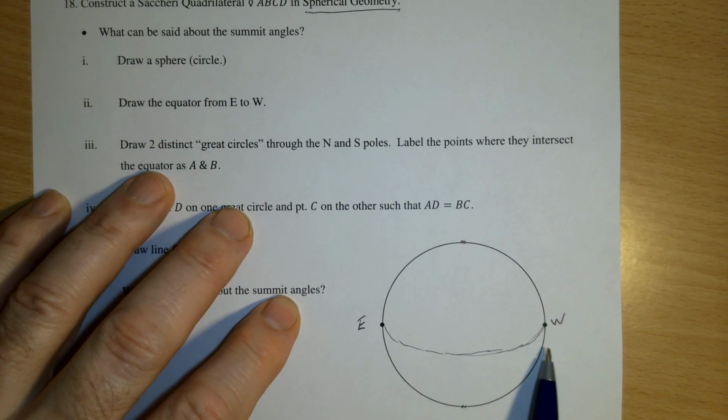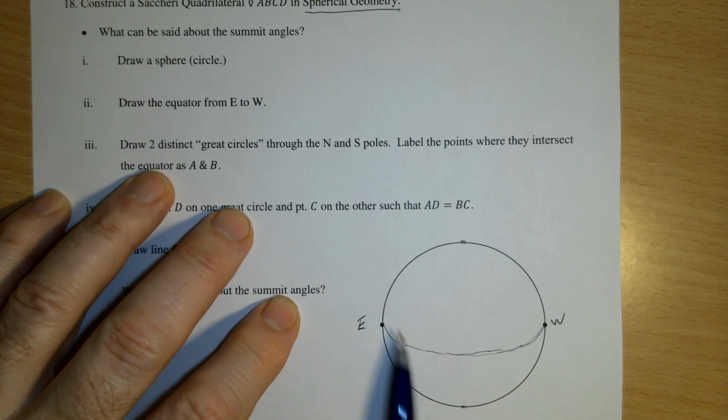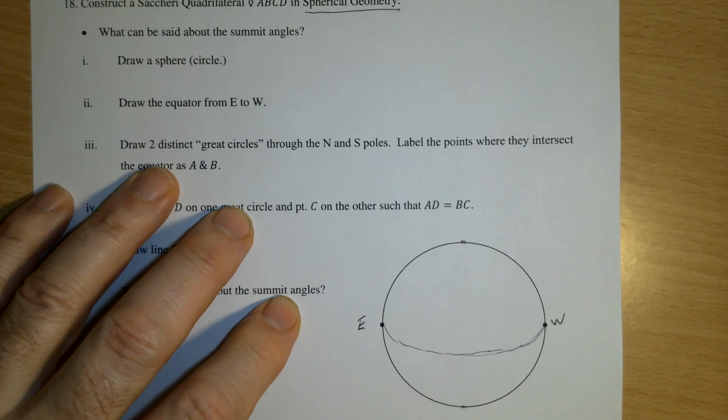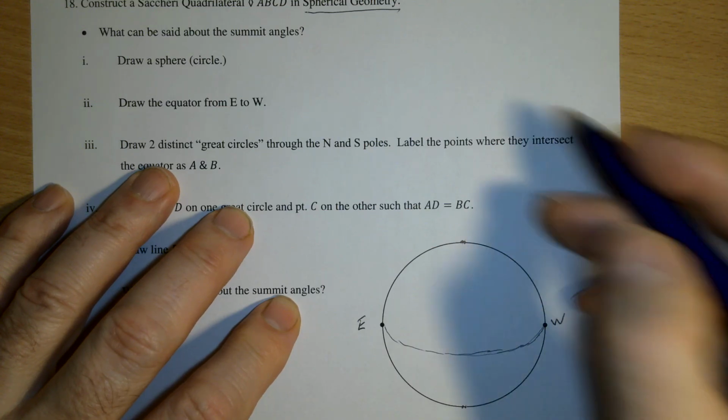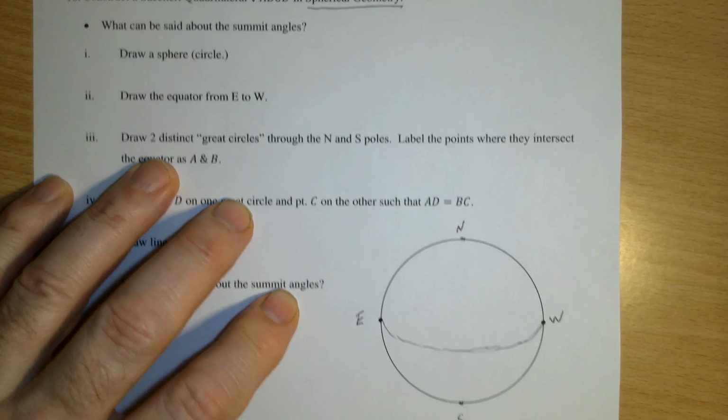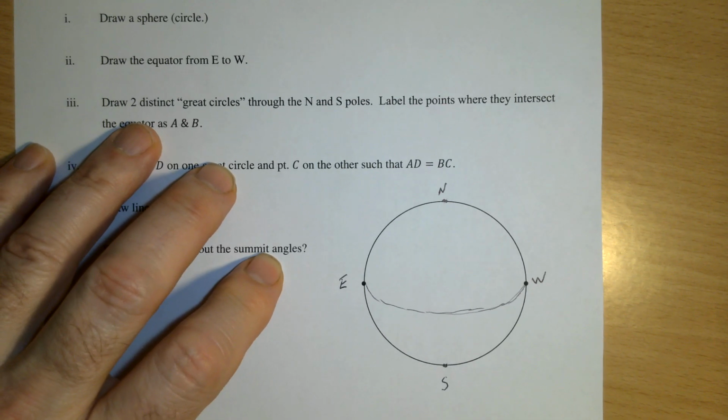And if you didn't know this, the equator goes all the way around, and it's considered a great circle. And we're going to draw two distinct great circles, this time through the North Pole and the South Pole, like that.